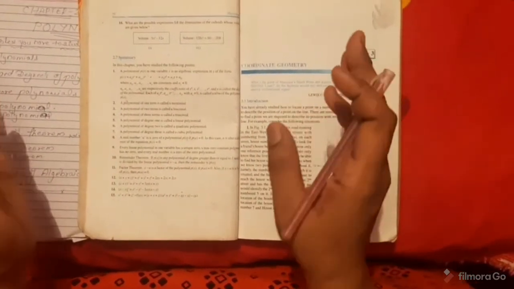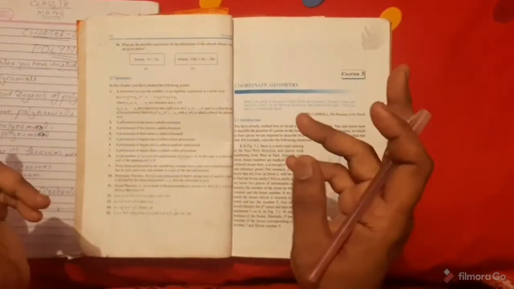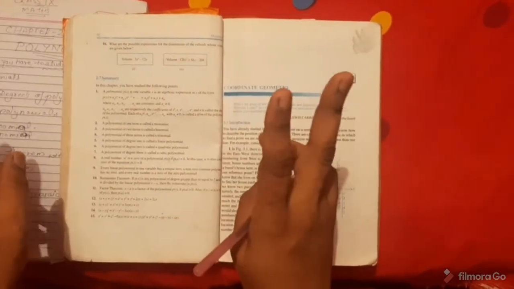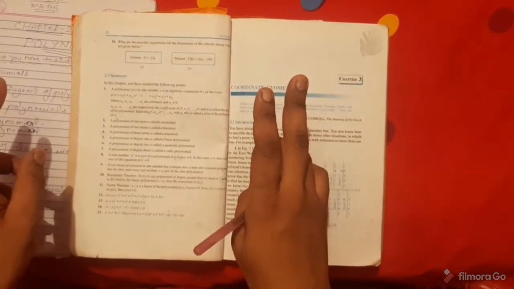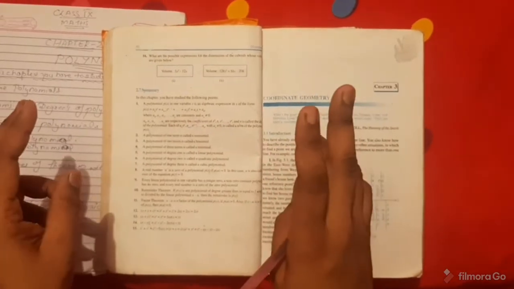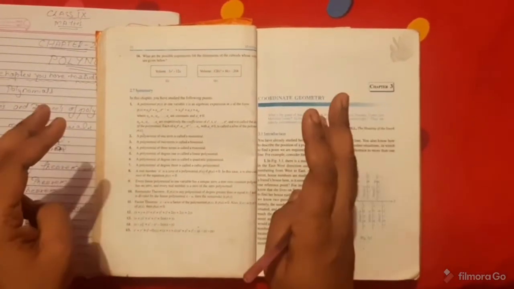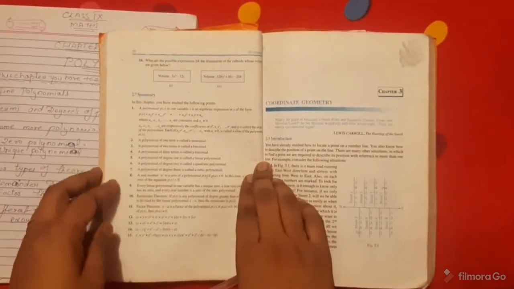Next one, a polynomial of one term is called a monomial, a polynomial of two terms is called a binomial, a polynomial of three terms is called a trinomial, a polynomial of degree 2 is called a quadratic polynomial, a polynomial of degree 1 is called a linear polynomial, a polynomial of degree 3 is called a cubic polynomial. These are up to the polynomials.